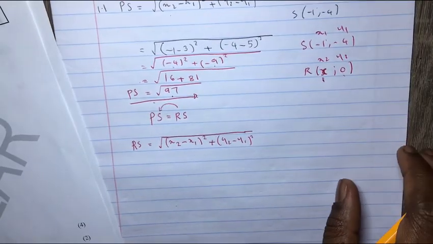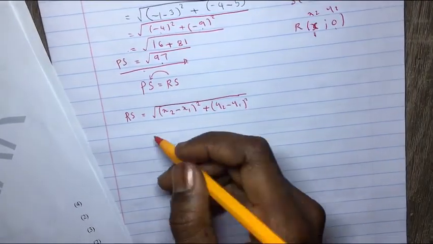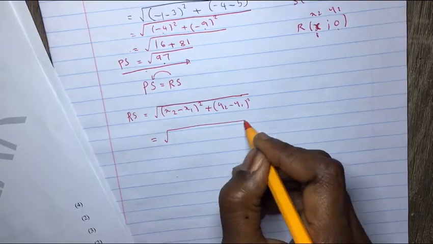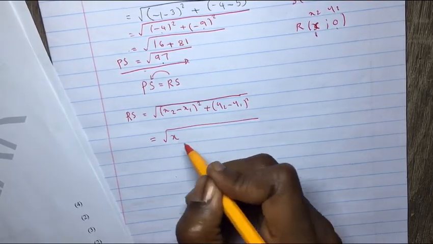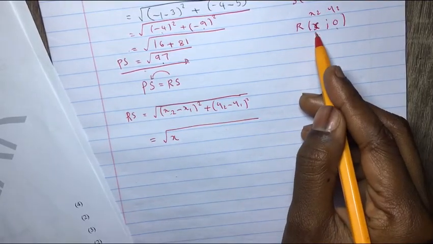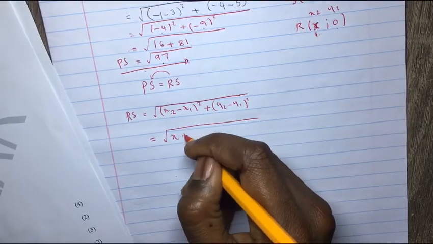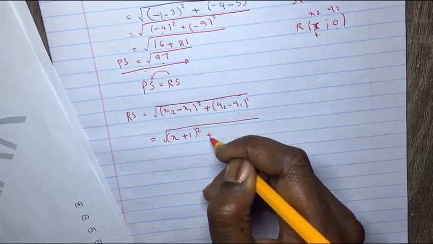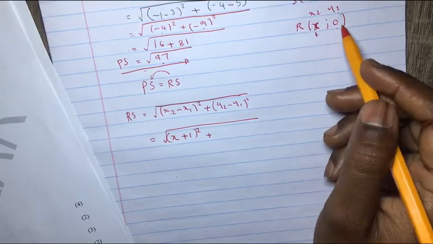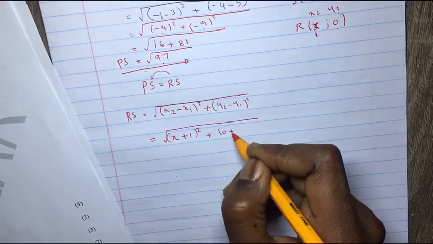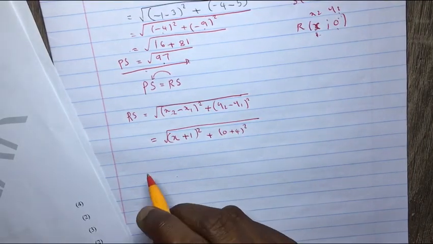I hope you're following. x2 is x, and x1 is -1, so (x + 1) squared, plus y2 is 0, minus (-4), so plus 4 squared.